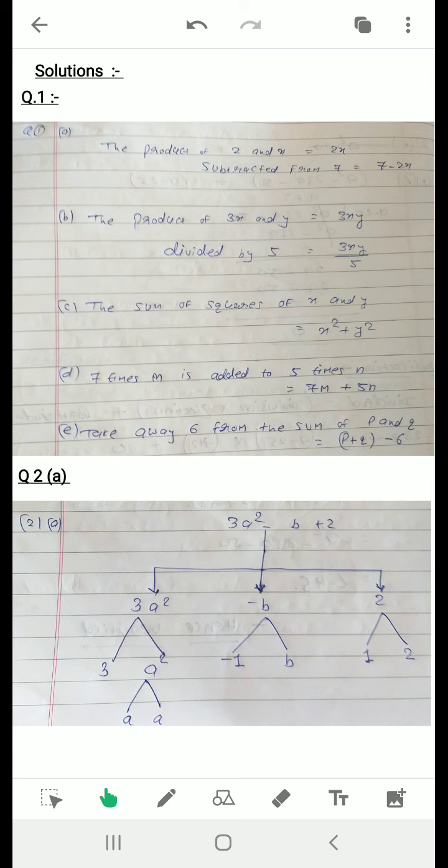So you have to read the statement very properly. Read it two to three times and then try to write out the expression for that.